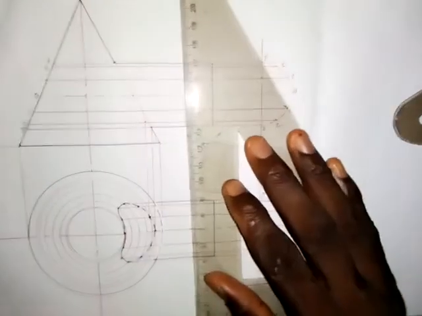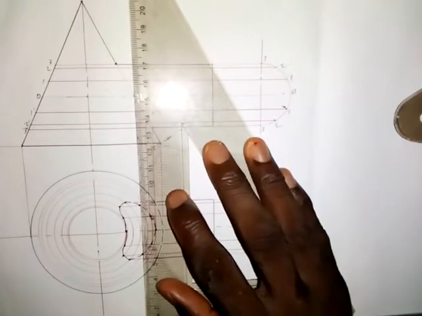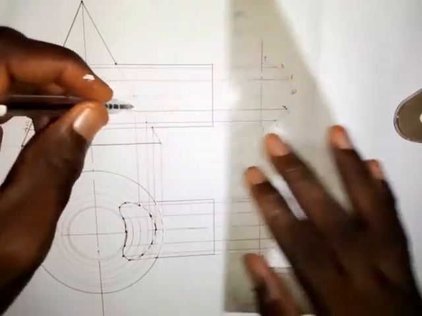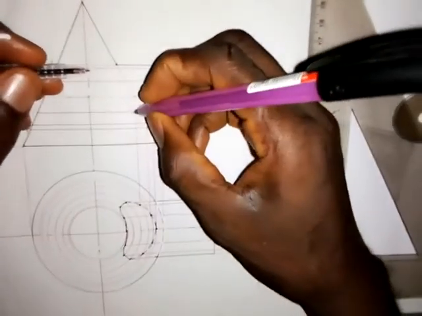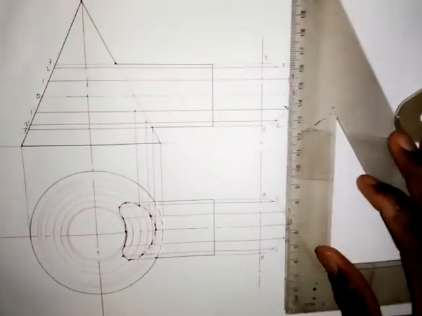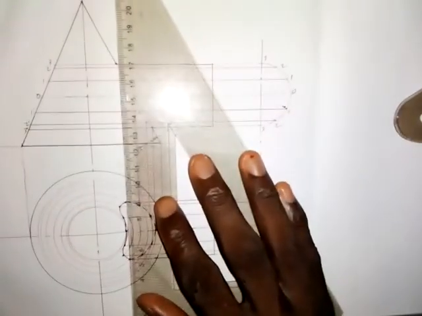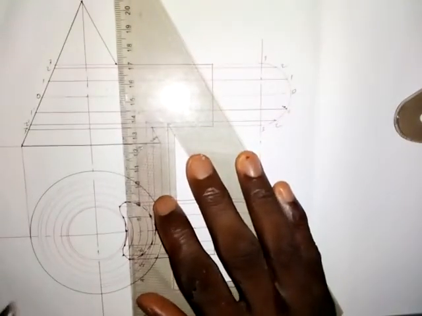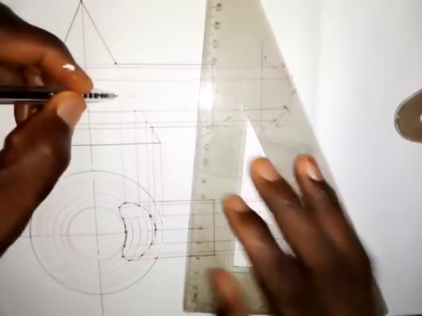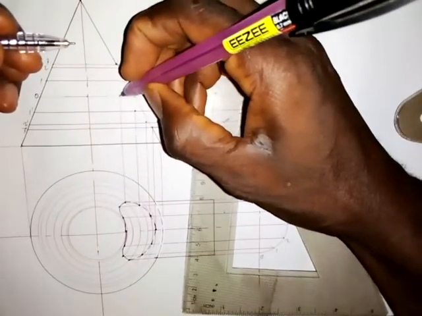Then the next is, this is point 1. From this point, draw a vertical line meeting line 1 at this point. So take note of this. The next is 0. This is where we have 0. So you move to this point and draw a vertical line meeting 0 at this point. This is where it meets it. So take note of this point.